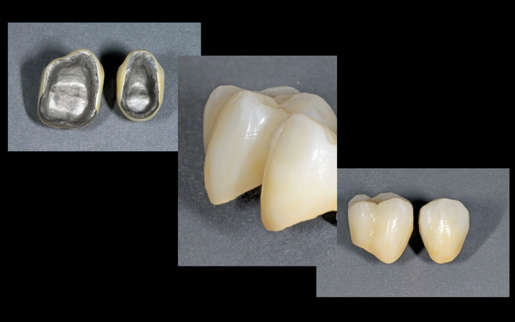And so let me share with you a couple of examples. Here we have a couple of metal ceramic restorations with chamfers and a disappearing margin. And a disappearing margin is difficult because you have three materials ending at the same point. You have metal, opaque, and ceramics. But you can see the marginal fit, the contour, and the aesthetics is quite good.